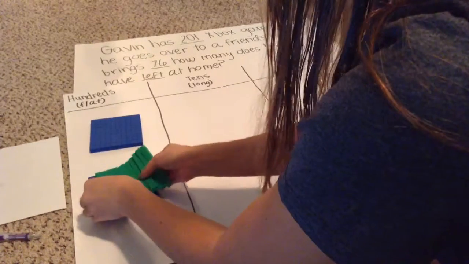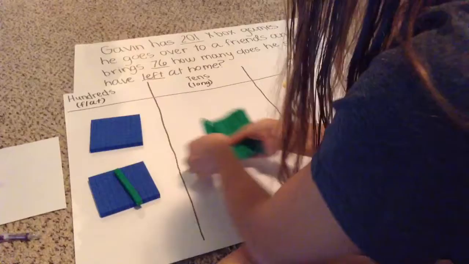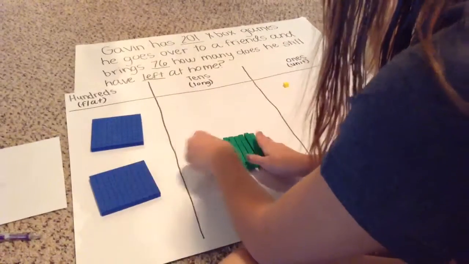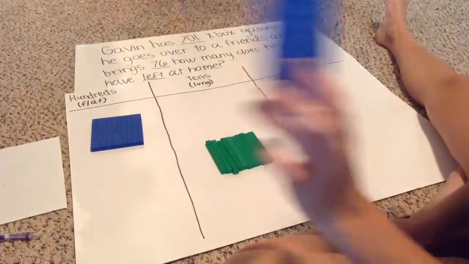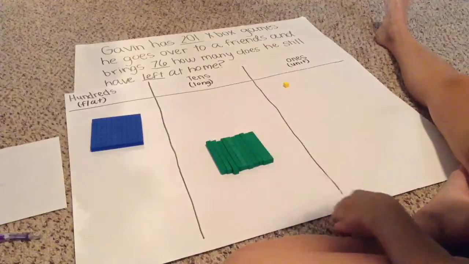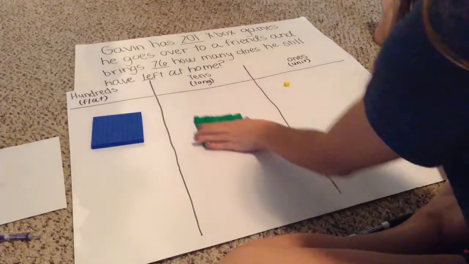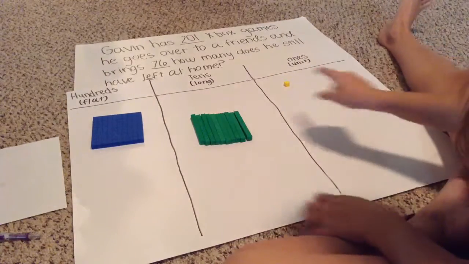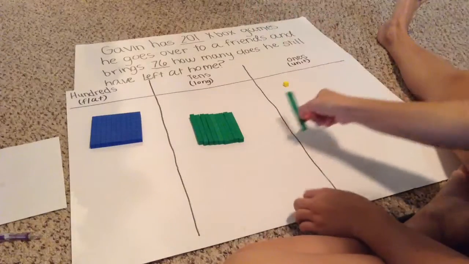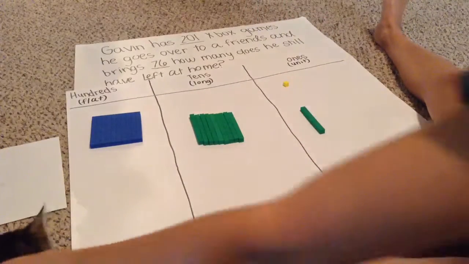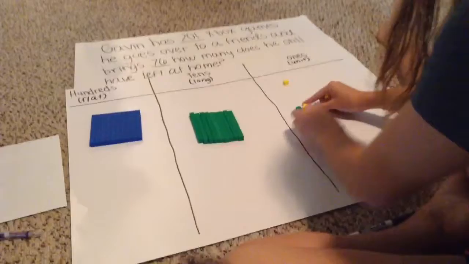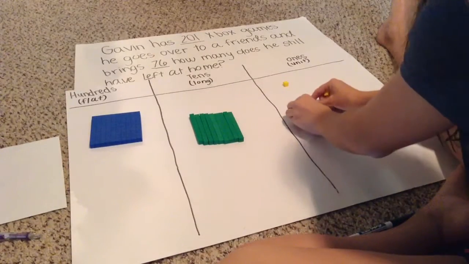So now we can put our 10 longs into our 10 spot and take away 1 flat because we know they are equivalent. Now we must regroup again from a long into 10 units. So we have our long and we need to set up and align 10 units.